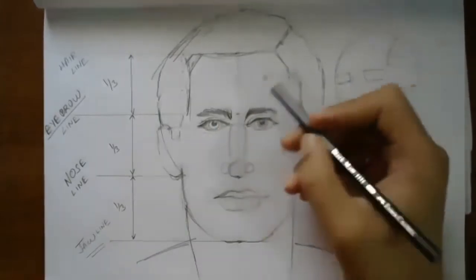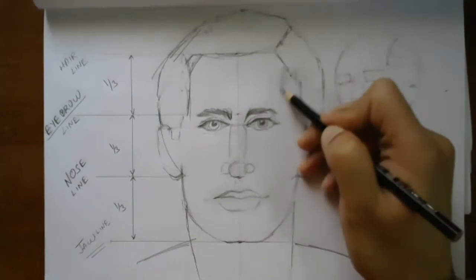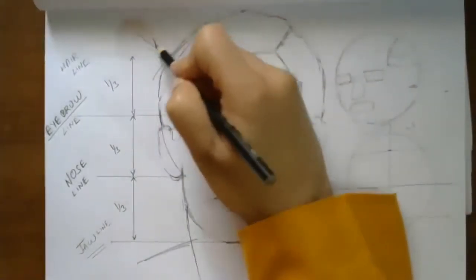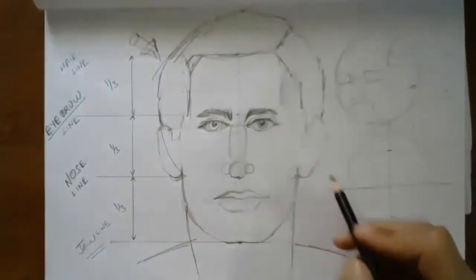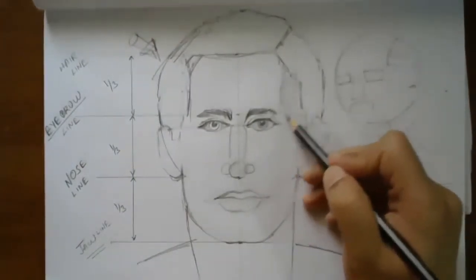Okay. And where the temple, you remember we had a line for the temple. So basically if the light is falling from this direction, then this side of the face will have the shadows, right? So approximately you can put some shadows around this point.